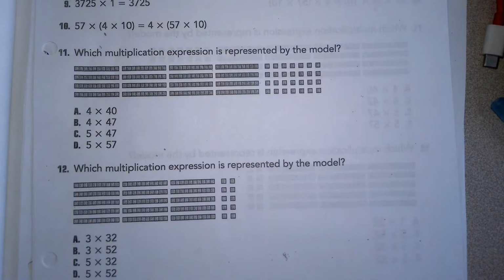This is your exit ticket. You're going to give this to me as you walk out. And I can shut this off. Good job today.